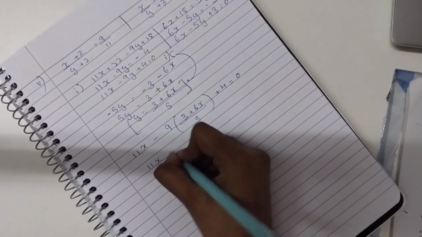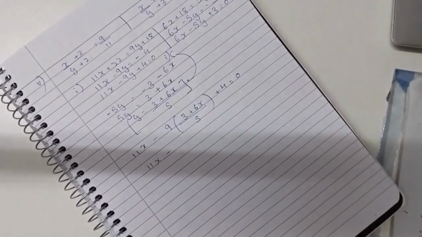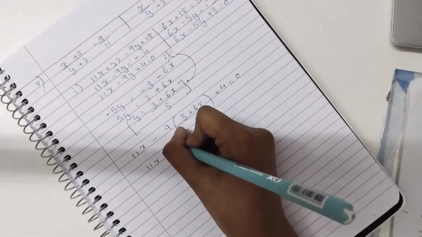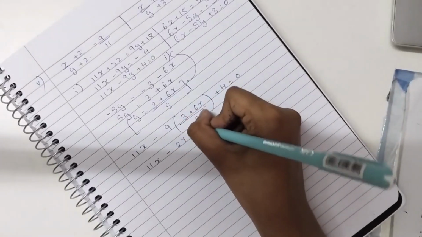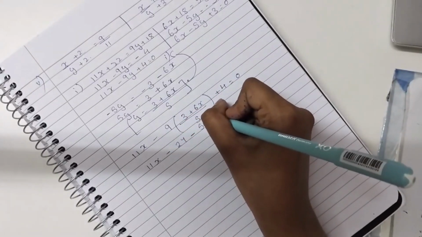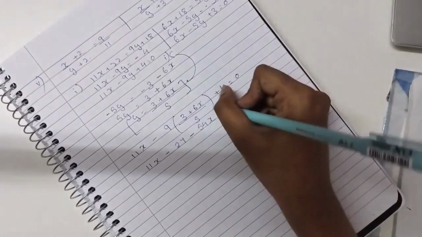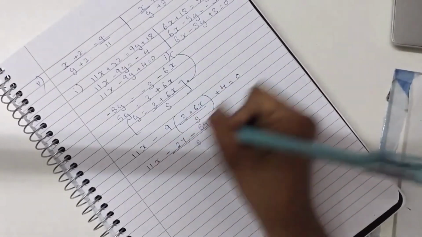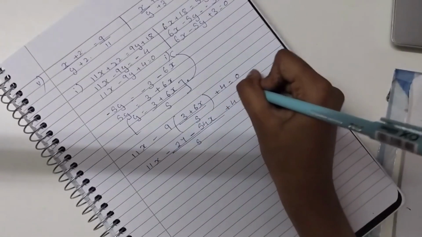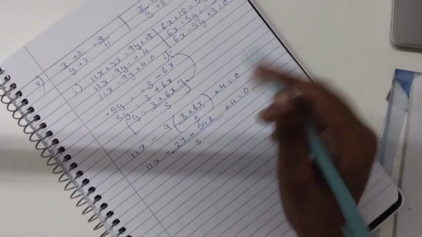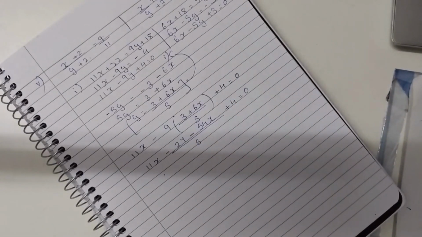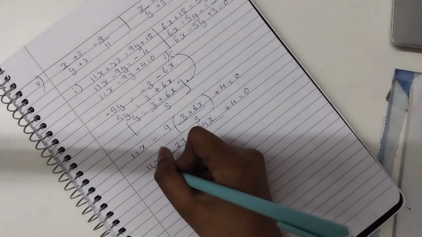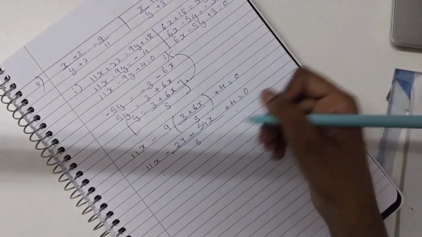You will get 11x minus 27 minus 54x by 5, which is plus 4, which is equal to 0. And in order to ensure that they both have the same denominator, we're going to multiply both the numerator and the denominator by 5.